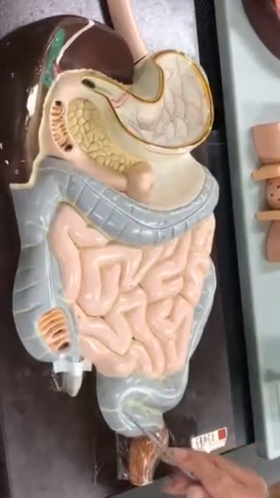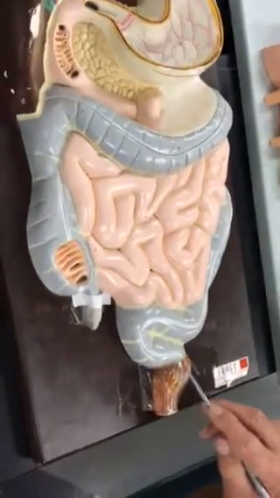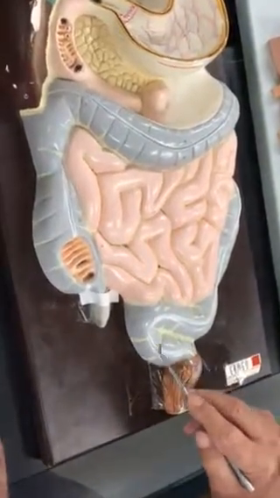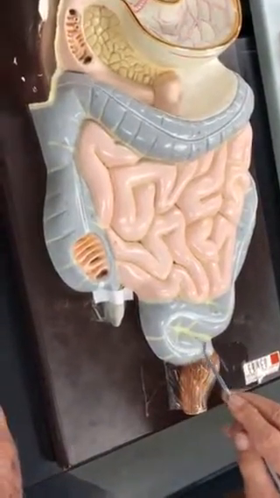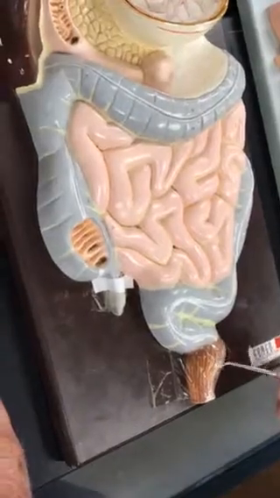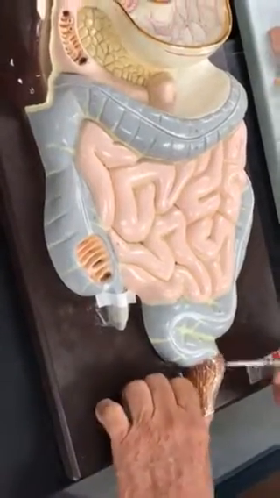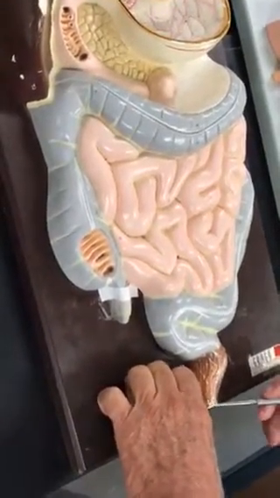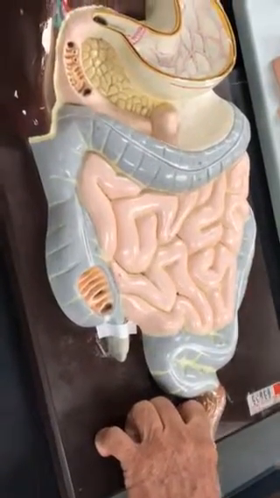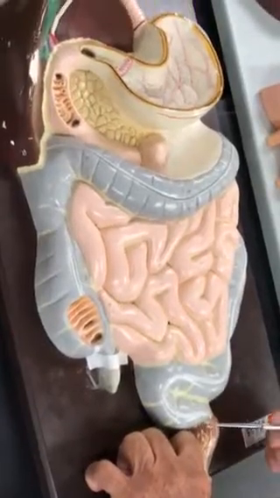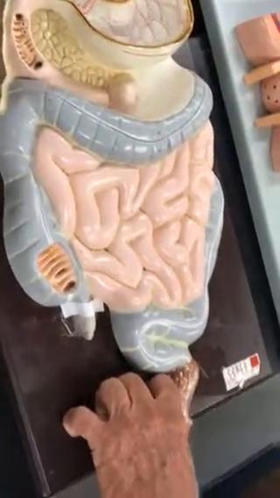S-shaped sigmoid colon, rectum, this thicker walled expanded chamber, and this is where fecal material begins to pack in before you really defecate. And then the anal canal is all of this, and then of course the anus is the opening, but the anal canal is from here to here. The sphincters that we've talked about before would be the internal here and the external down here.